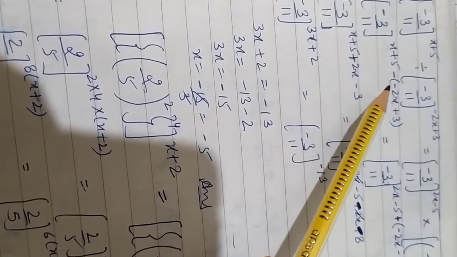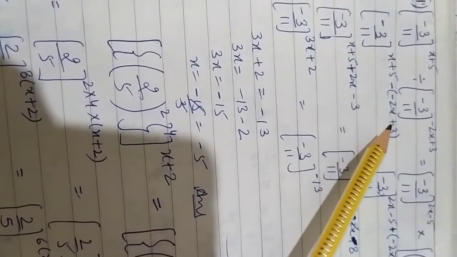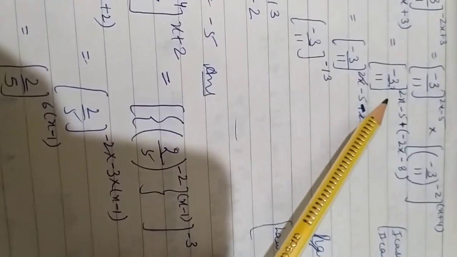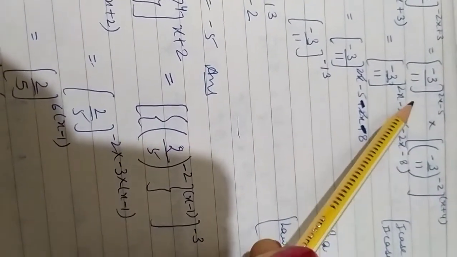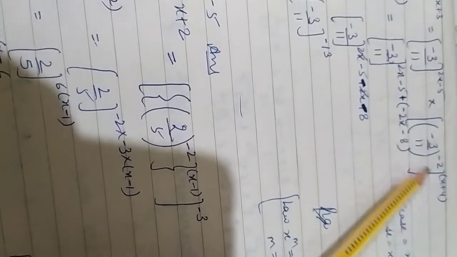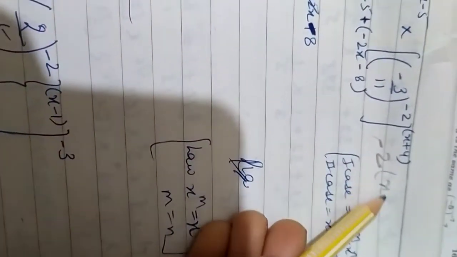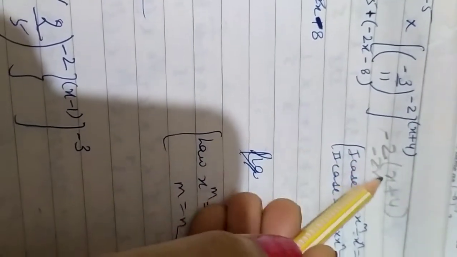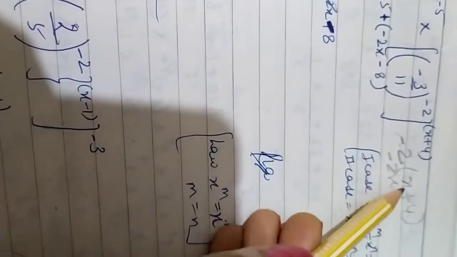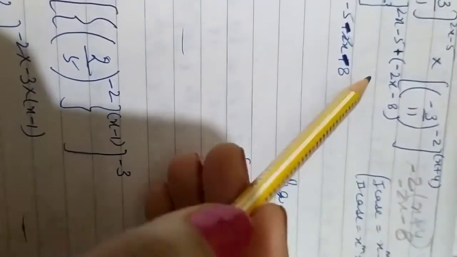So x plus 5 minus, and you have to do this in a bracket because this also has a minus sign, minus 2x plus 3, okay, equals to -3/11. Same here, in this they are in multiplication, so we have to add the powers, and here we do the multiplication like this: minus 2 into x plus 4, so it will be minus 2x, and minus 2 fours are 8, so minus 2x minus 8, and we have to add the powers.